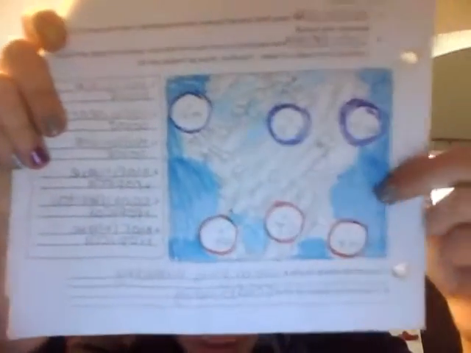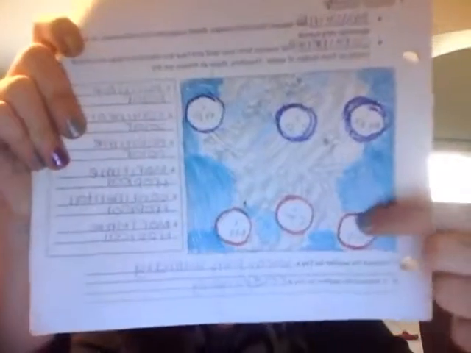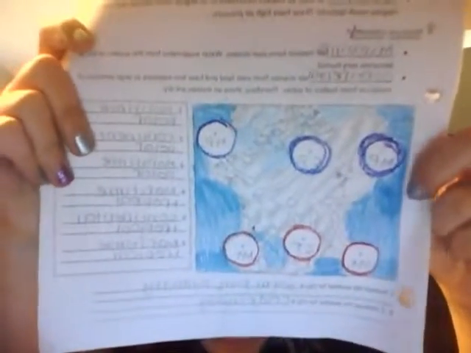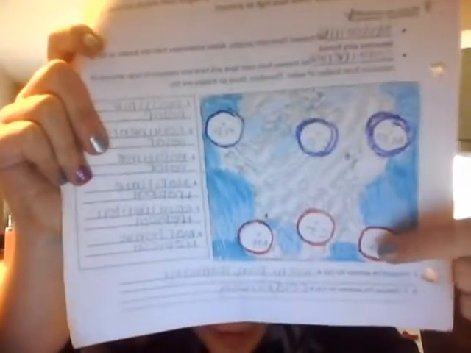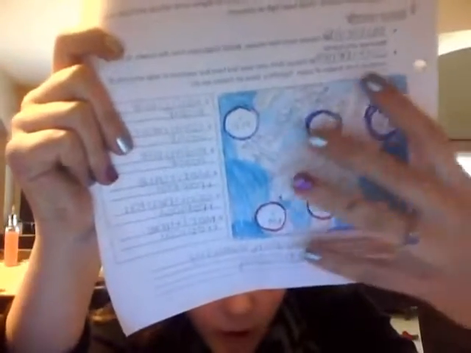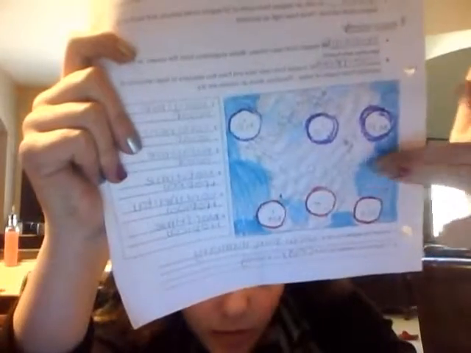Miss Katz is going to say to color in all of your water, because all of the blue is water, and all of the dark gray spots are going to be your land. They're all four on the outside, on the blue. So that is going to be your maritime.